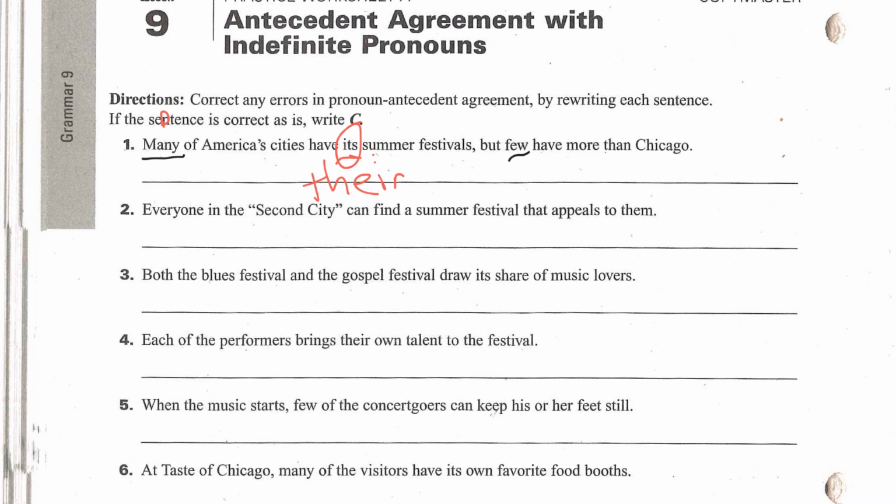Number 2. Everyone in the second city can find a summer festival that appeals to them. So what is our antecedent? Our indefinite pronoun is everyone, which we've learned is single or plural. Right, single. Everyone in the second city can find a summer festival that appeals to them.